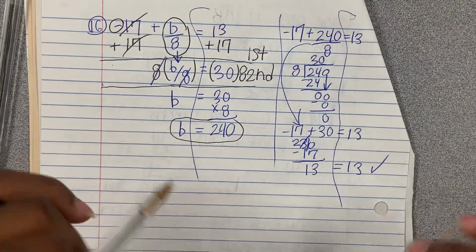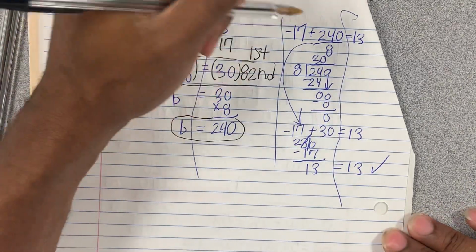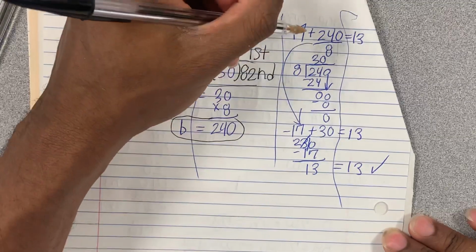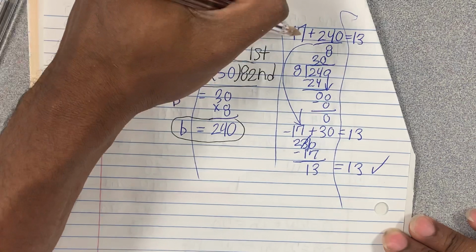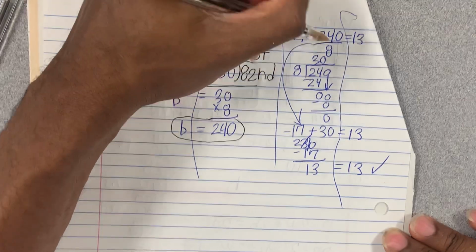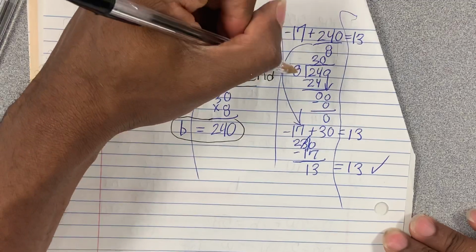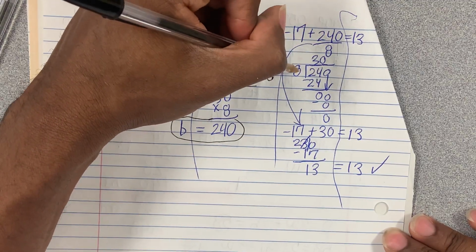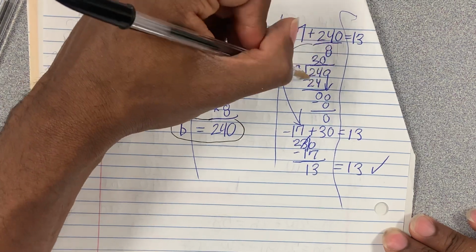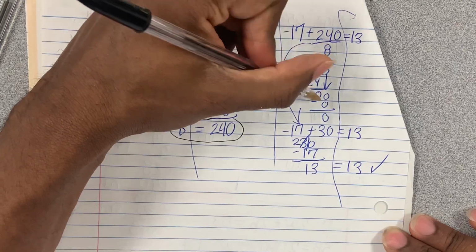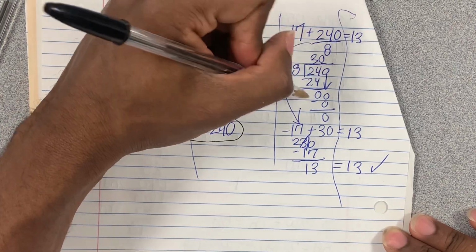Okay, let me zoom out a little bit. So what we did here was I figured if I plug in 240 for b into our original equation, negative 17 plus 240 is equal to 13. The first step was to determine what is 240 divided by 8. 8 goes into 240 30 times, okay? Because 8 goes into 24 3 times. 24 minus 24 is 0. Bring down our last 0. 8 goes into 0 0 times, so it becomes 30.